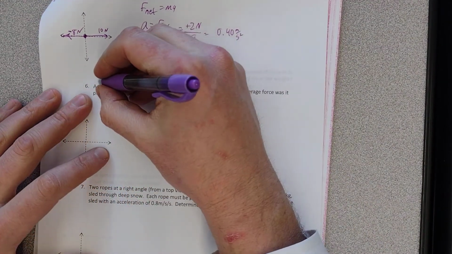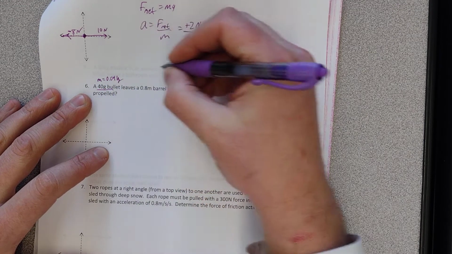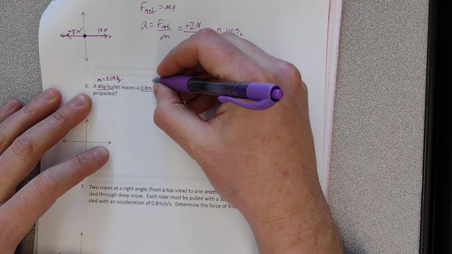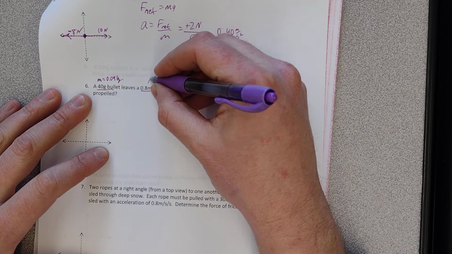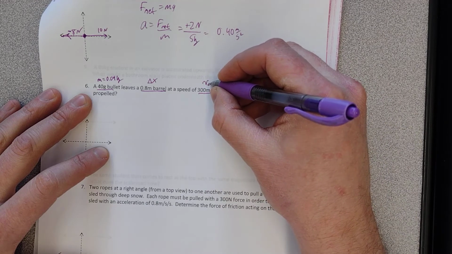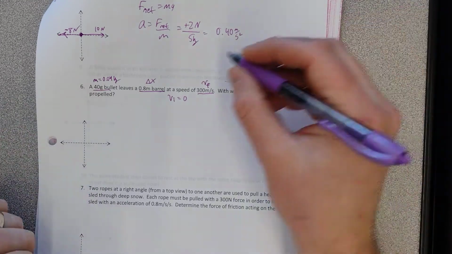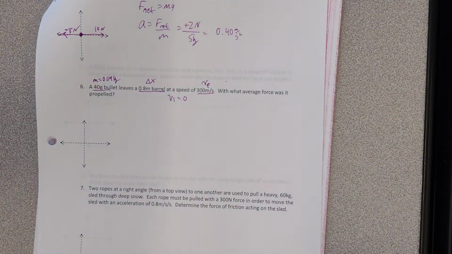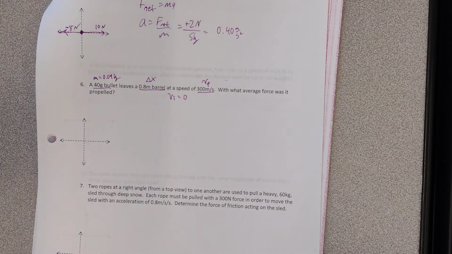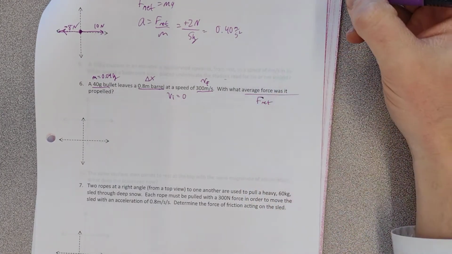This is the mass. Mass equals 0.04 kilograms. This is a distance, an 8-meter long barrel, so it's how far it's going to travel at a speed of 300 meters per second. That's V final. The initial would have to be 0. It's shot out of a barrel. With what average force was it propelled? So that's basically F net.